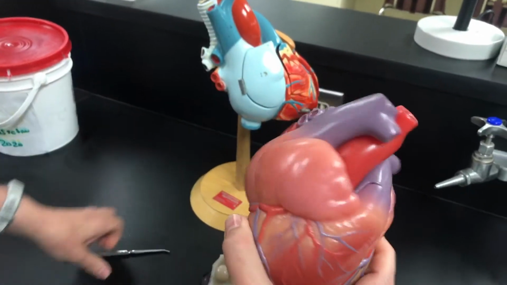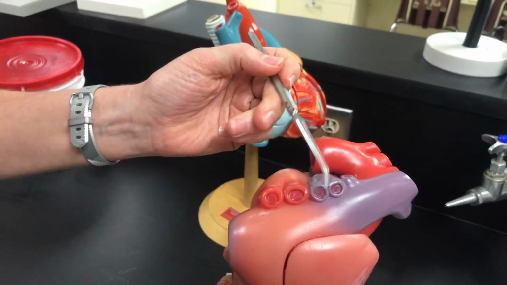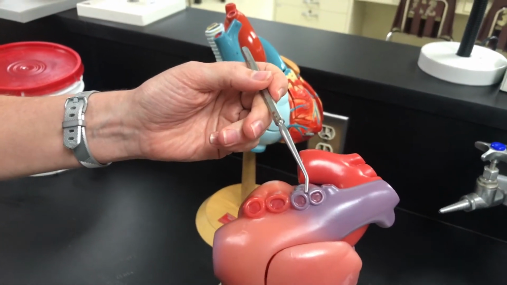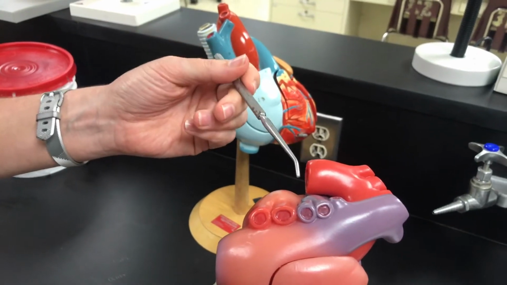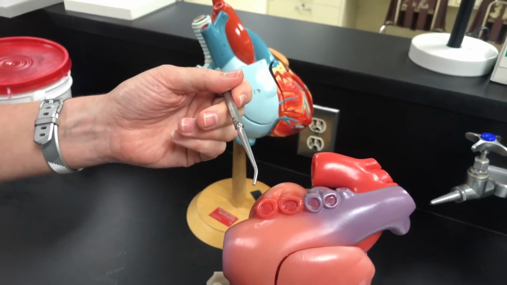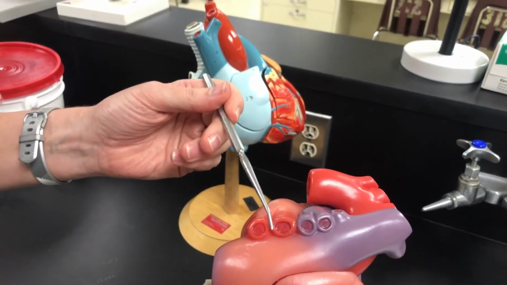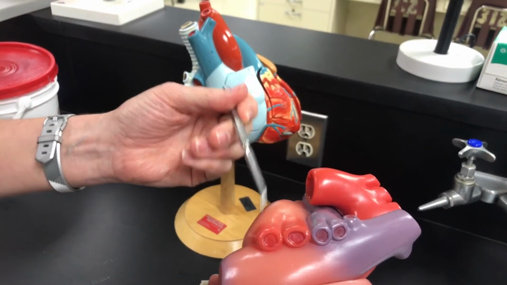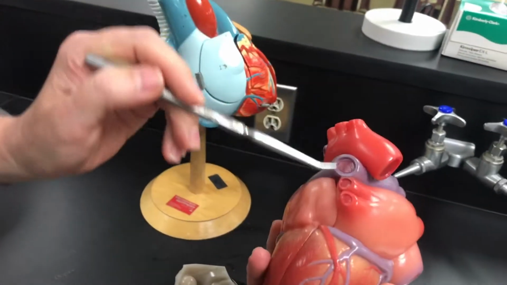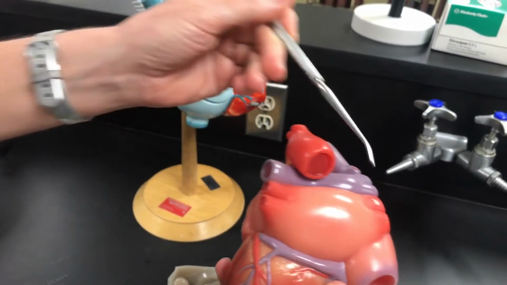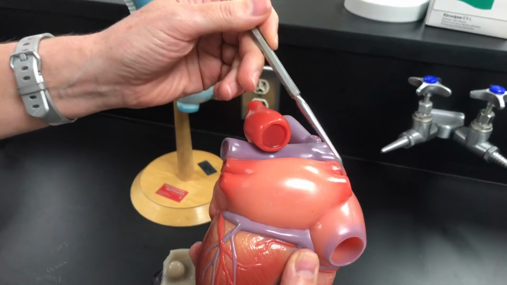Now, once blood goes to the lungs via the pulmonary arteries, it's going to drop off carbon dioxide, pick up oxygen, and that is going to travel back to the heart via these vessels here. So you've got these two and these two. This would be left and right pulmonary veins.